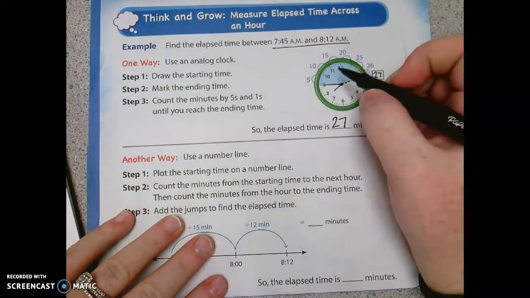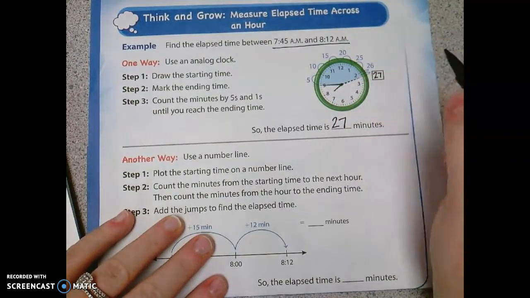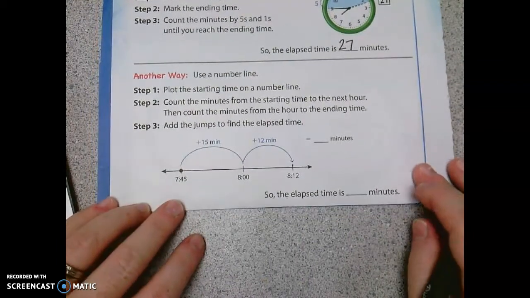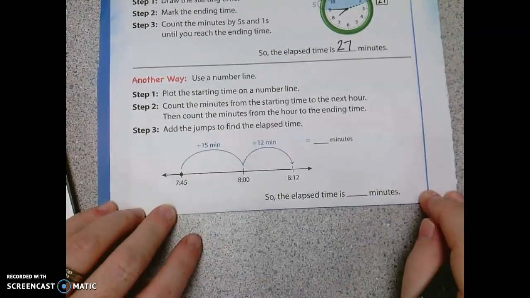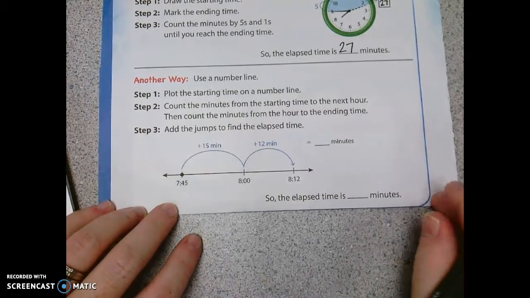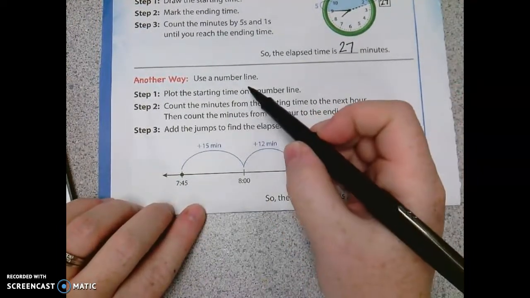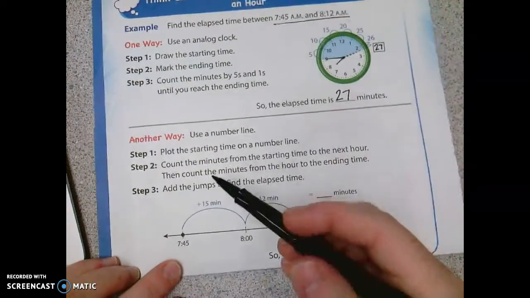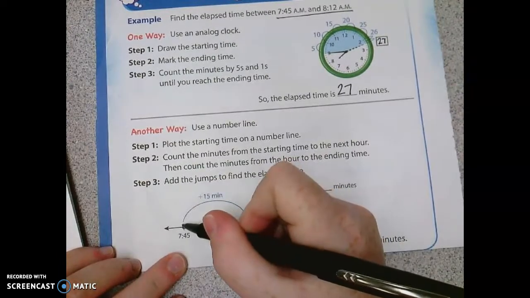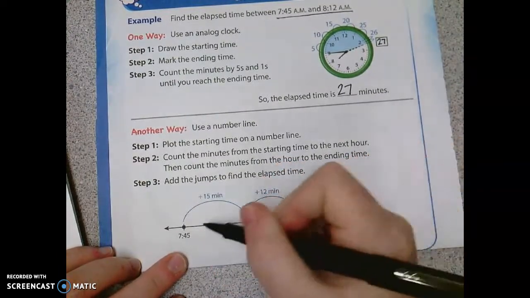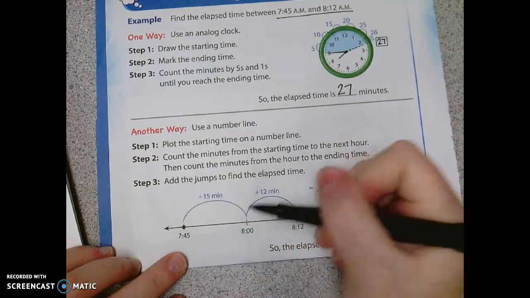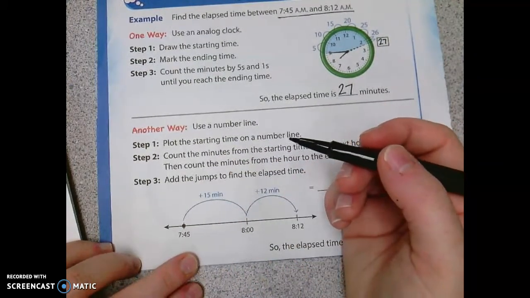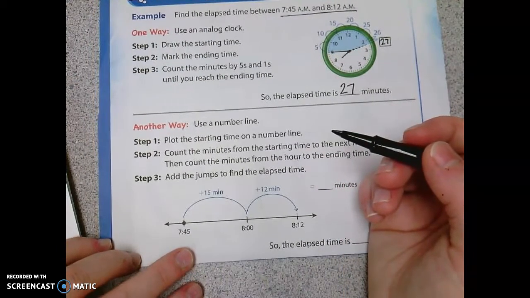Okay? So you can either use a clock and count until you get to your end time, or the other way is using a number line. Okay? This is one of my favorites, but either way, whichever way is easier for you, you do that. Okay? So using a number line, we're going to use our same time, 7:45 to 8:12. So on our number line, if this was blank, we would mark 7:45 our starting time. And it looks like they're going by 15 minutes, but we could also go by fives or tens. And I'll kind of show you another example with that in a minute.